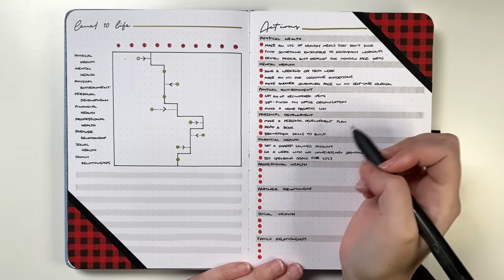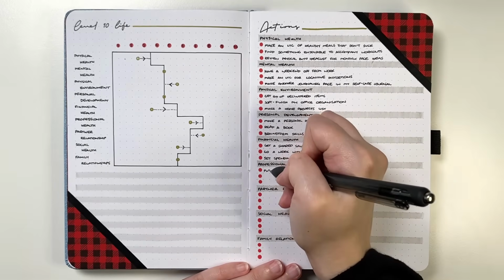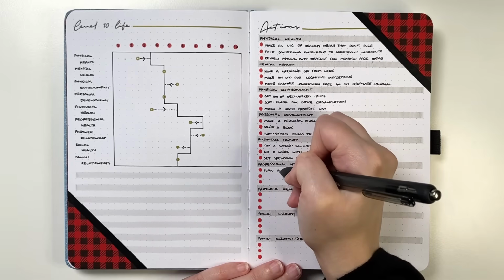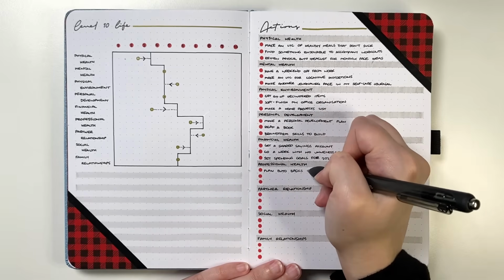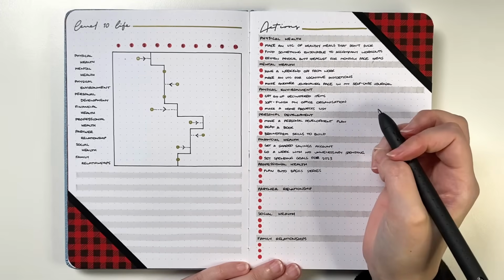For my professional health, or work effectively, I would like to plan the Boudreaux Basics series that I've been musing about for years. It's gonna happen. I would like it to happen. I just need to actually map it out properly.